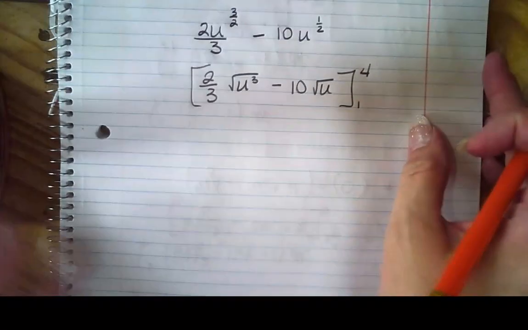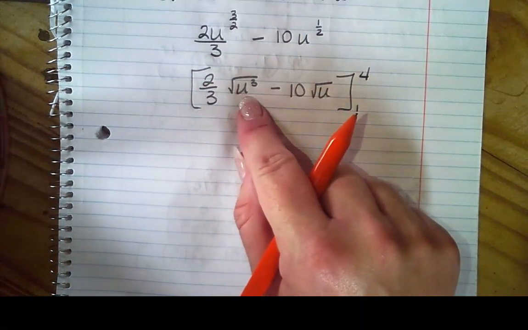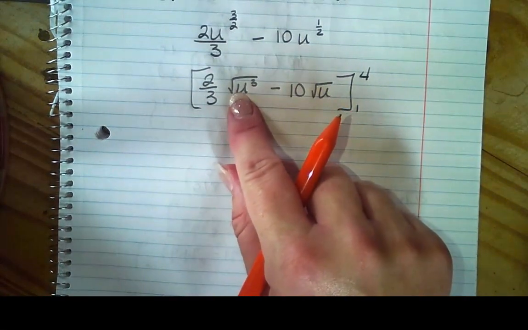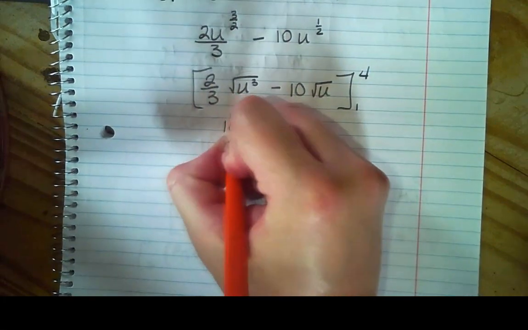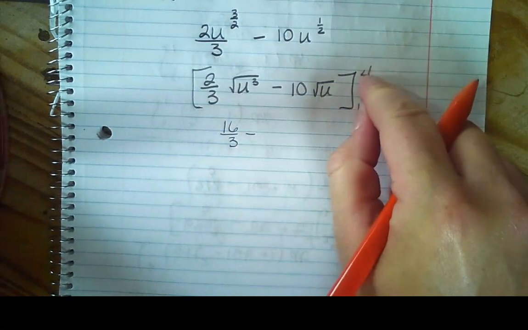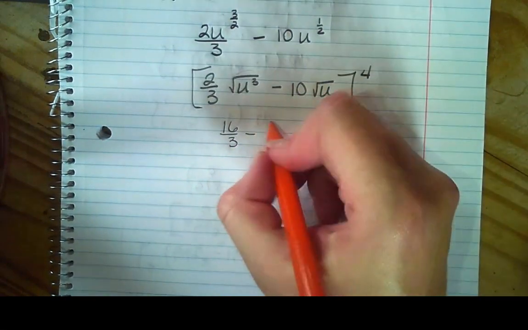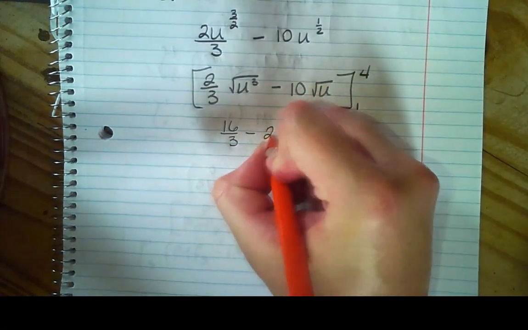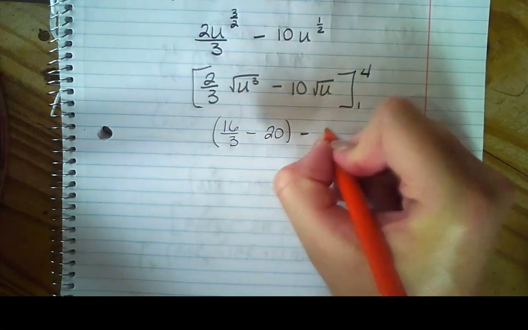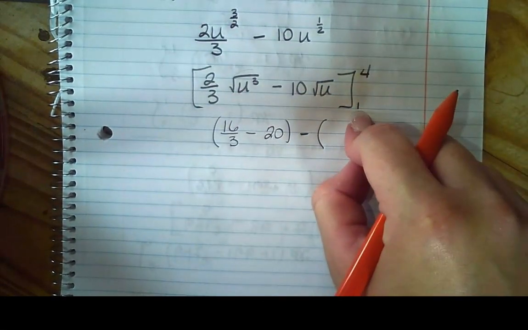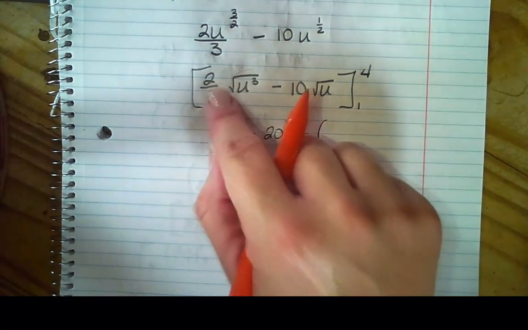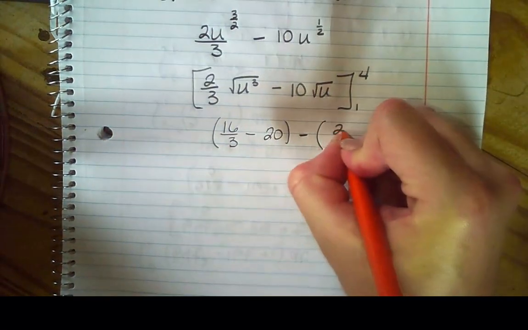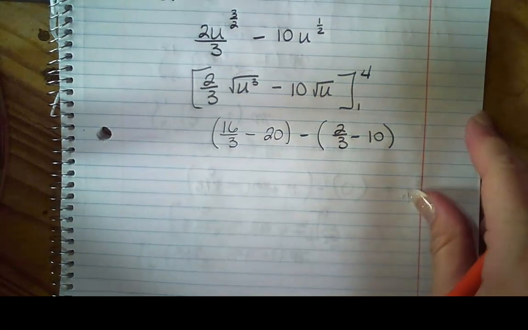So if I evaluate at 4, 4 to the third is 64, and the square root of 64 is 8. So I get 2 times 8 is 16/3 minus 10 times the square root of 4 is 10 times 2, which is 20, minus, and then evaluate at 1. 1 to any power is 1 until you get to Cal 2. So I get 2/3 minus 10. And then do that arithmetic, and you're done.